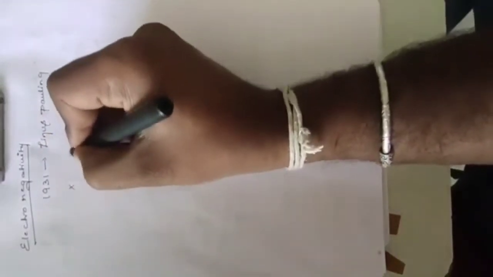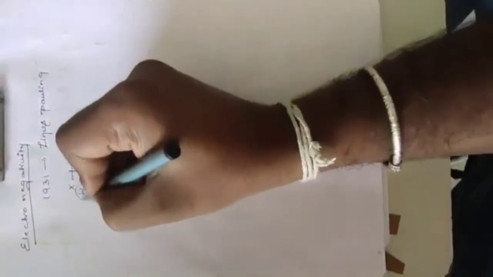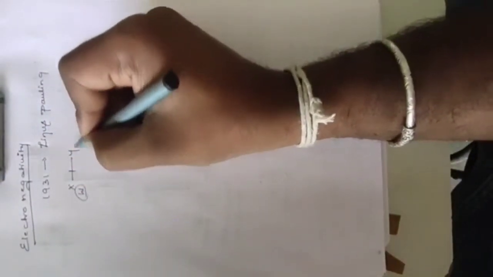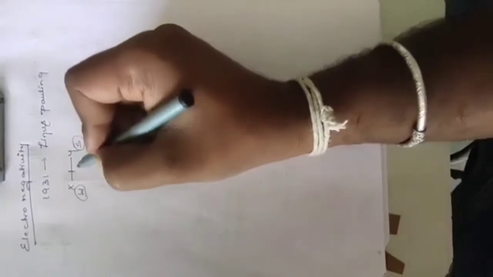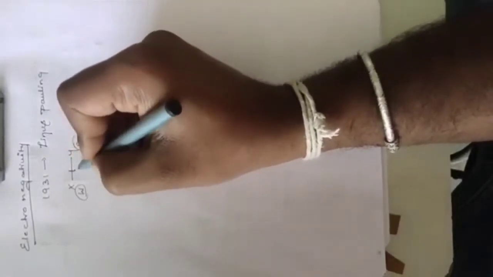For example, I'll write the definition lastly. If we take X and Y as an example, there are two persons in a tug of war between them, with the center marked. X is weaker compared to Y, Y is stronger. Then the tug is pulled towards the Y side.